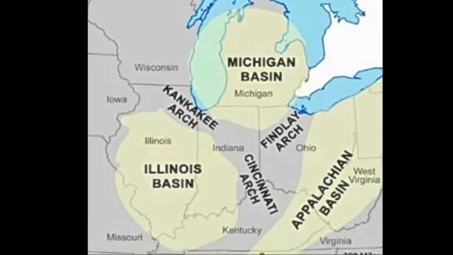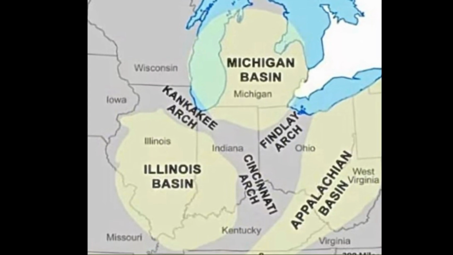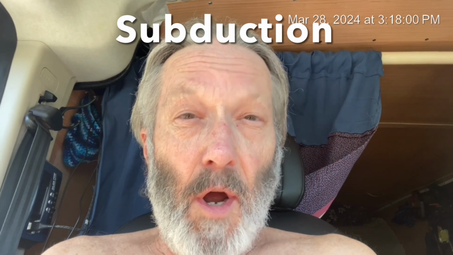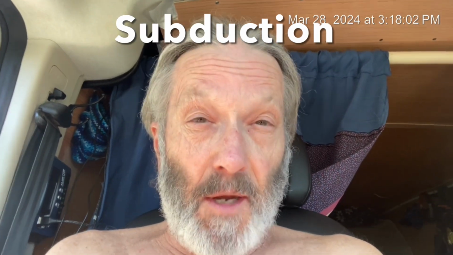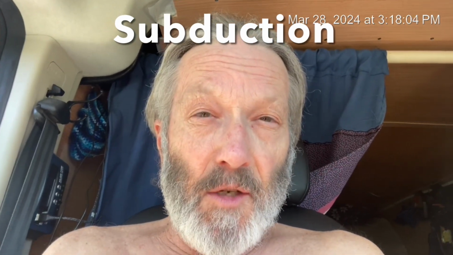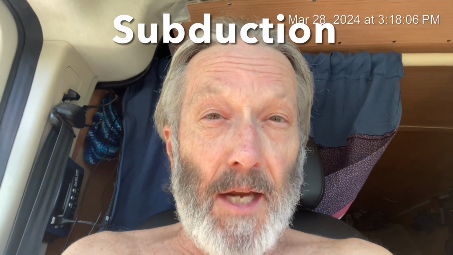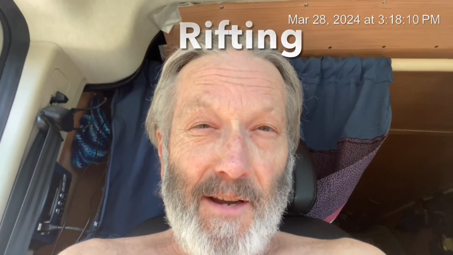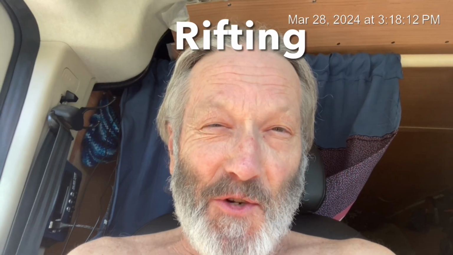Alleghenian sediments on top of Acadian sediments, and Acadian sediments on top of Taconian sediments. Hey Rock Buds, all of these orogenies were the result of subduction, and as we know, subduction creates and enlarges continents. How about rifting? Rifting creates and enlarges oceans.